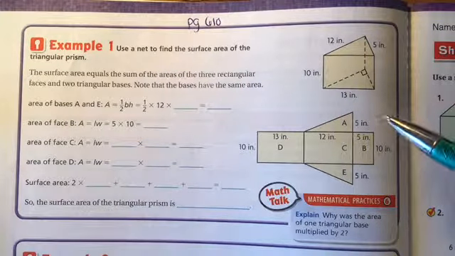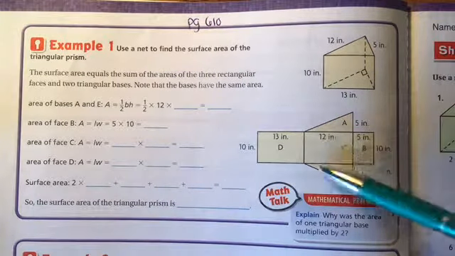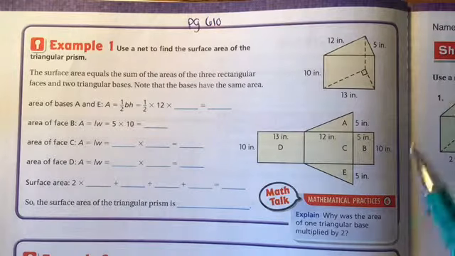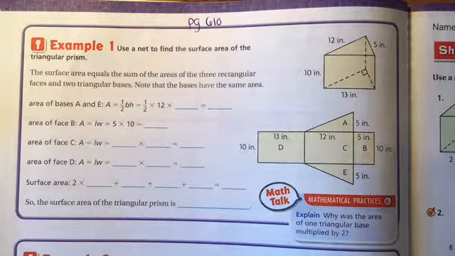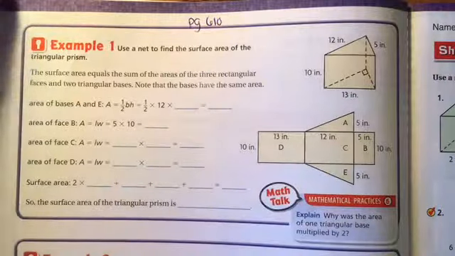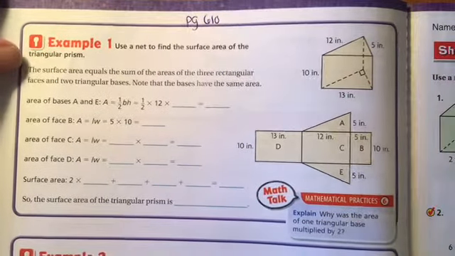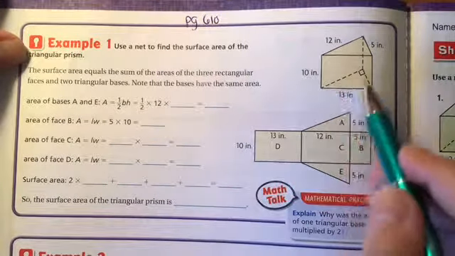But the formula can be a little tricky, just as these nets are a little tricky. So I don't want to go straight to the formula. I really would like you to break it down to the shapes and see how it goes, and then you can choose which one goes better for you. All right. So first off, I am here on page 610. Use a net to find the surface area of this triangular prism.